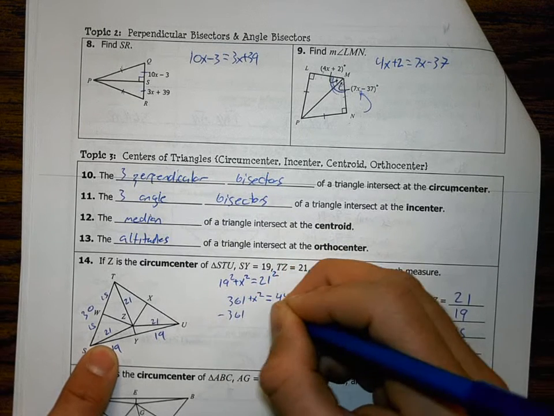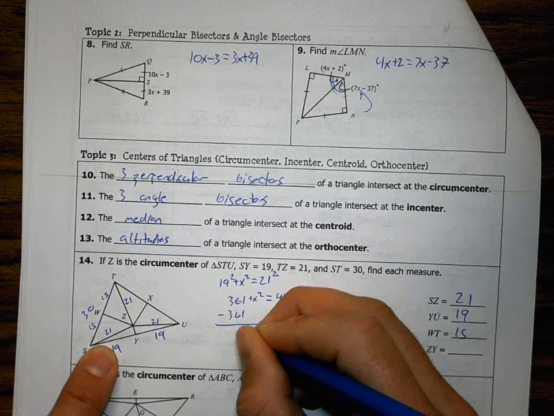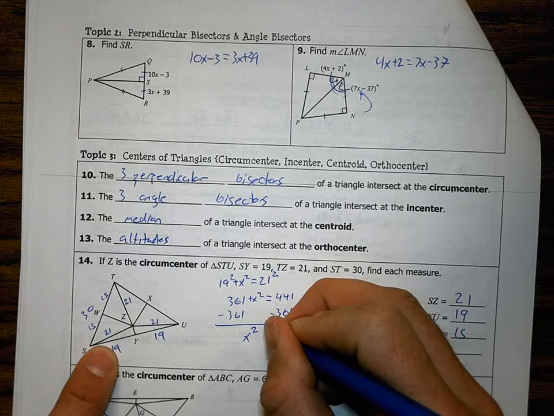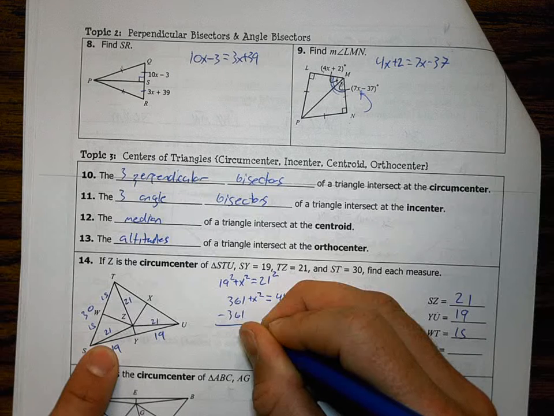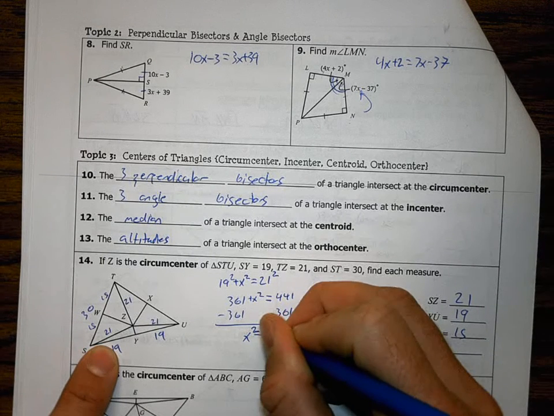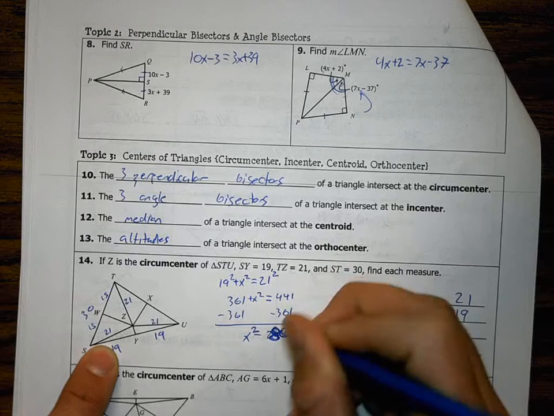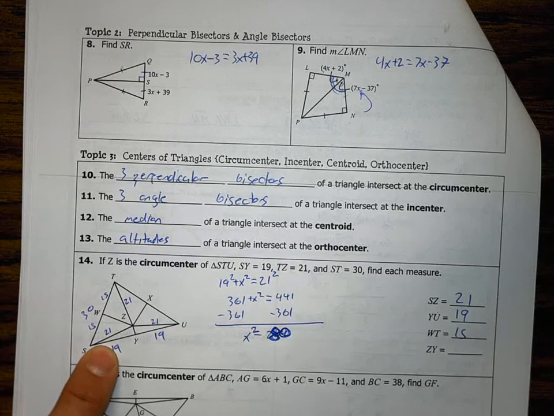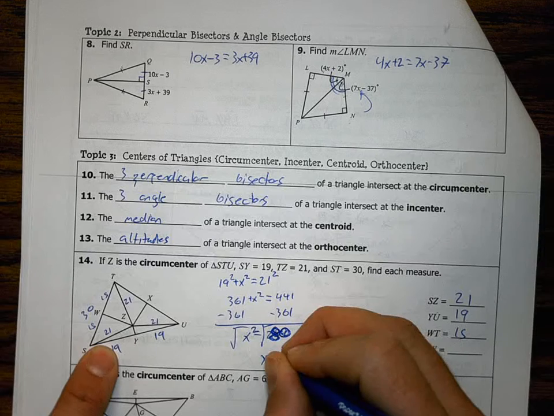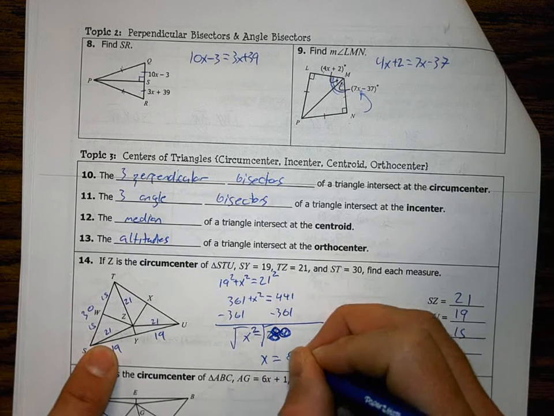Subtract 361. Well, it's not 264, it's 80. X squared equals 80. Take the square root of both sides. About 8.9.